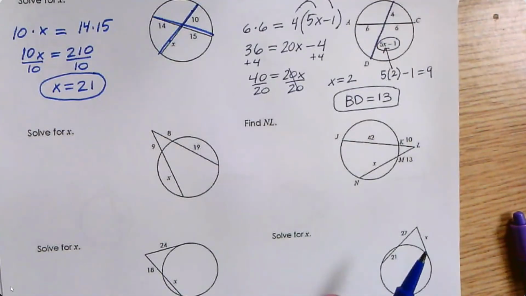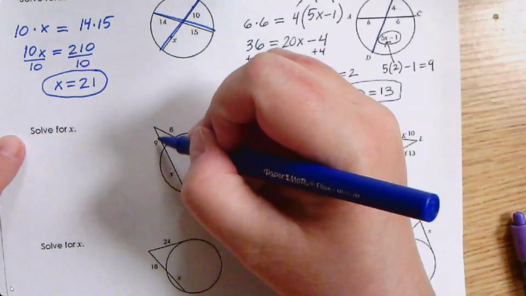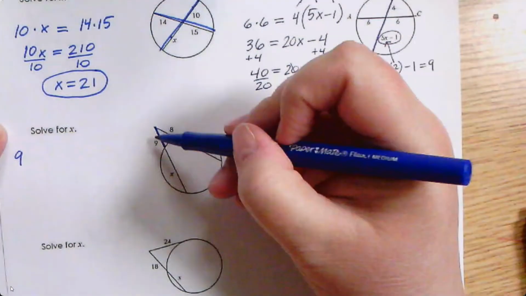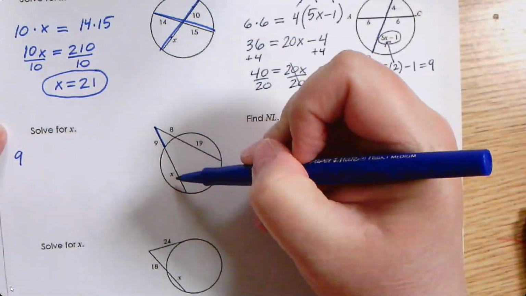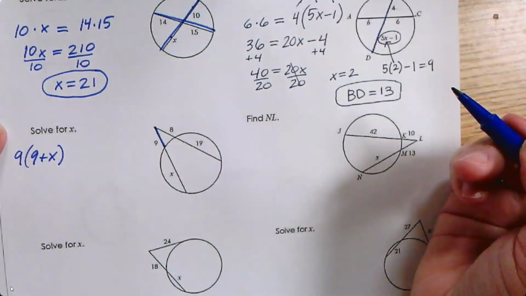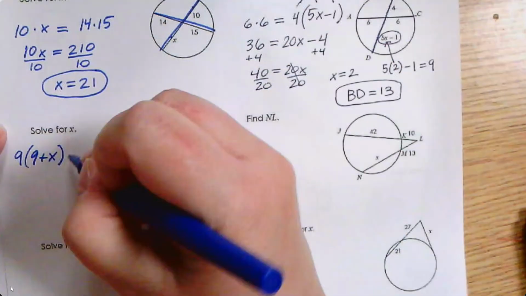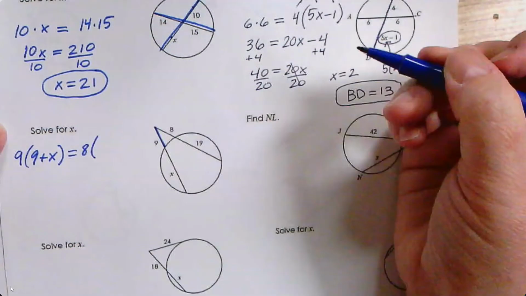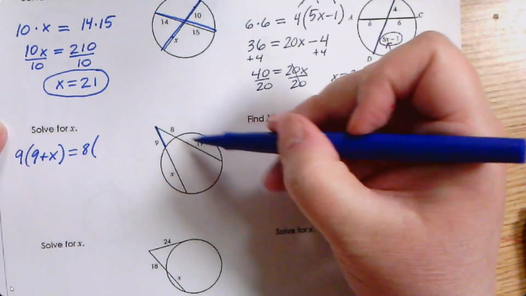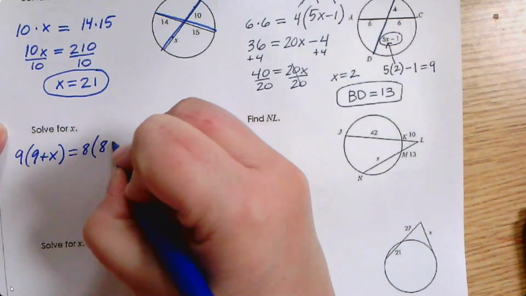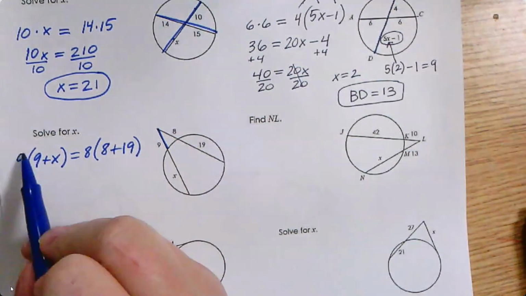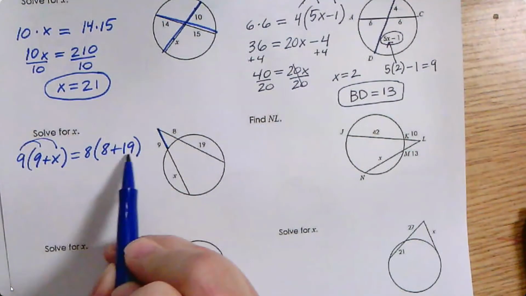Down here, we've got solve for x. Outer part is 9. Whole thing is 9 plus x, plus. Do not say 9x. We're putting them together by addition. Then on our other segment, we've got the outer part is 8. The whole thing, you can write it out as 8 times 27, or you can add it to begin with. I'm going to go ahead and write it just so we know where that comes from. Now on the left here, this is distributive property. I have to distribute. On the right, I can put that together though.